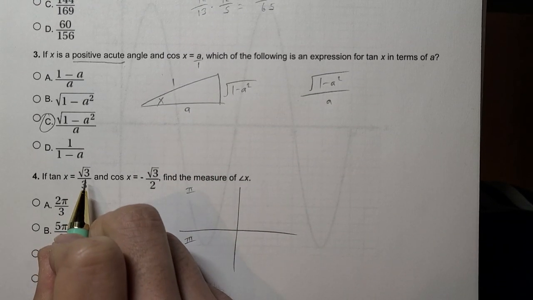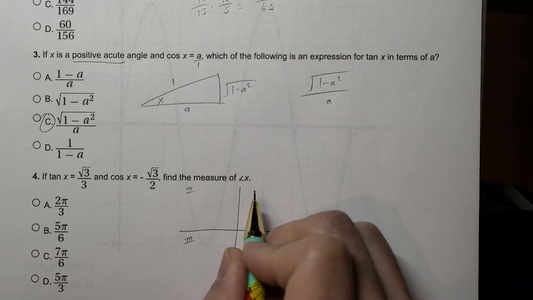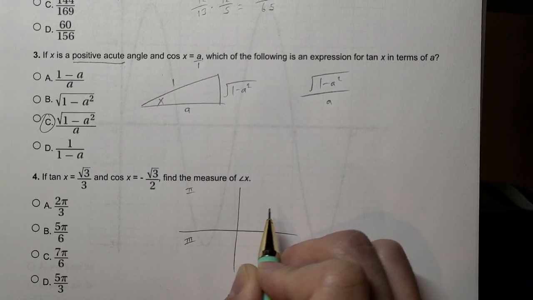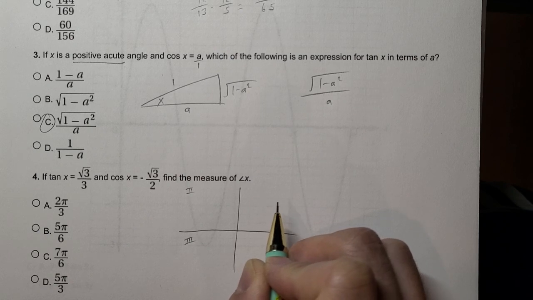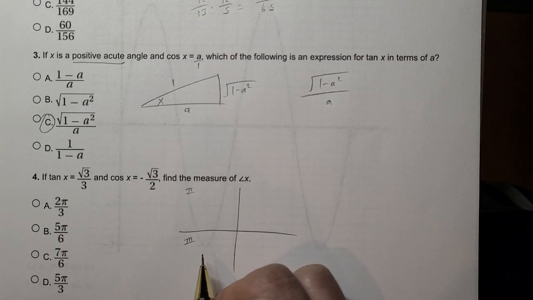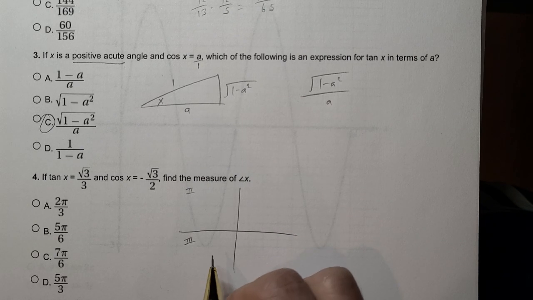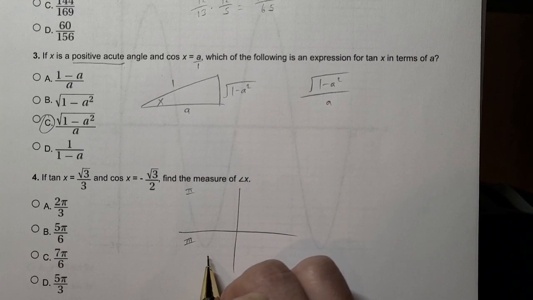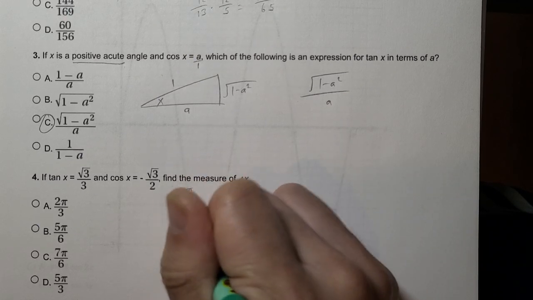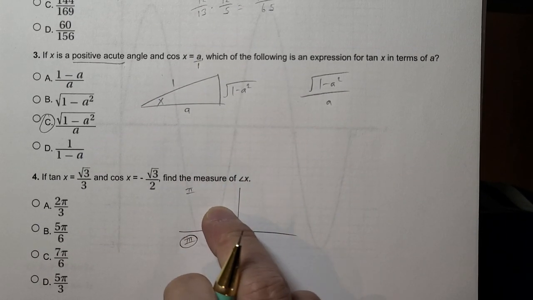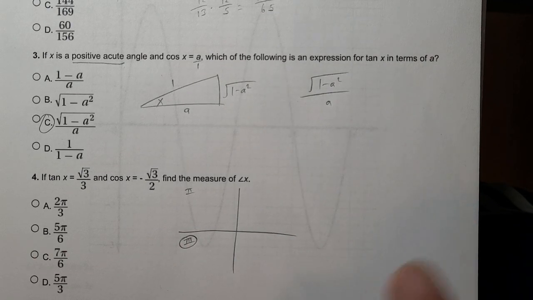Tangent is positive. We know tangent is positive in quadrants 1 and 3, because in quadrant 1 both the x and y components are positive, so y over x is positive. Over here, they're both negative, so a negative over a negative is a positive number, so that's why it will be in quadrant 3. It cannot be in quadrant 2 because the x component is negative but the y component is positive, and a positive over a negative is a negative number, but we have a positive number here.